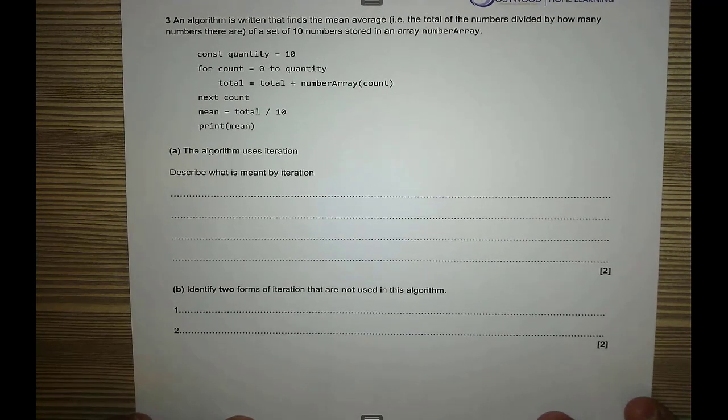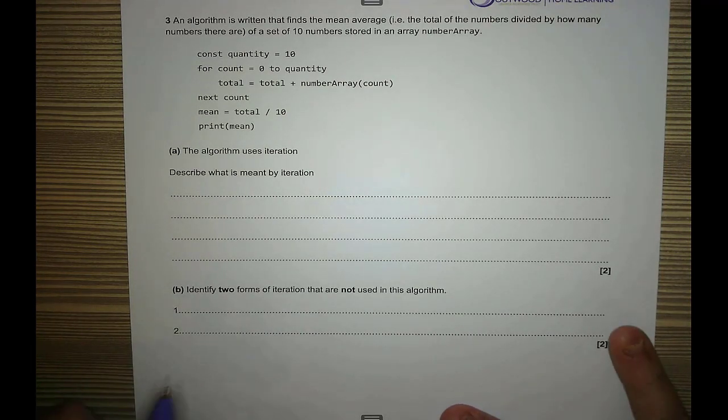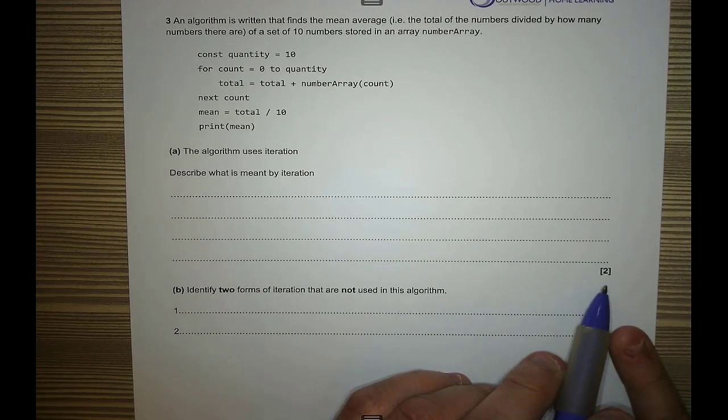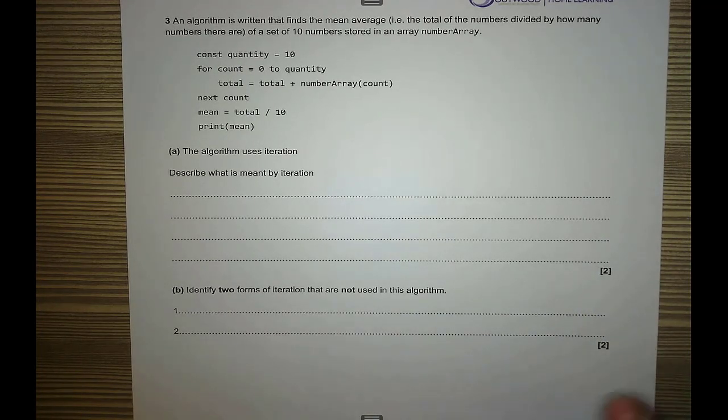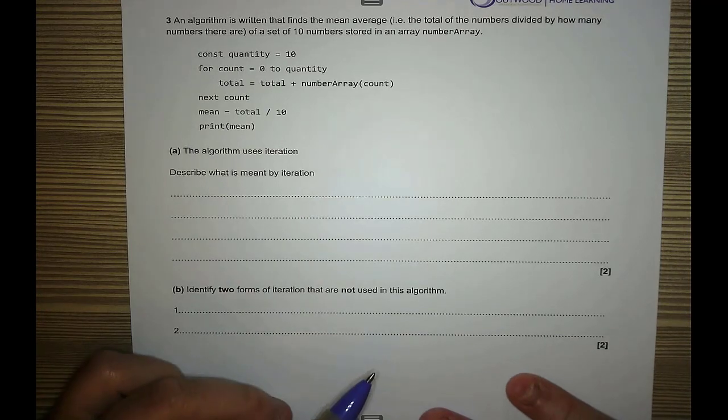So we've got here an algorithm is written that finds the mean average, i.e. the total of the numbers divided by how many numbers there are, of a set of 10 numbers stored in an array called number array. Okay, so we've got an algorithm, and then it says the algorithm uses iteration. Describe what is meant by iteration. So this is fairly straightforward. So we've got 2 marks though. That's really important. So just saying that this is when code is run repeatedly or there is a loop is only going to get us 1 mark.